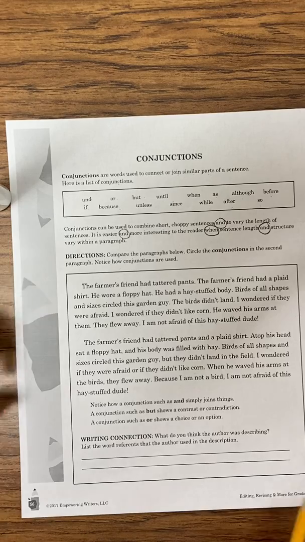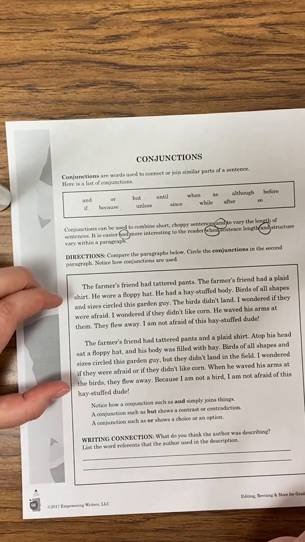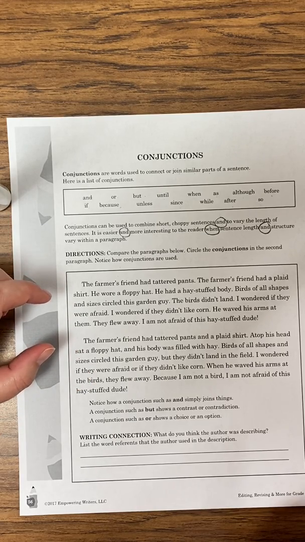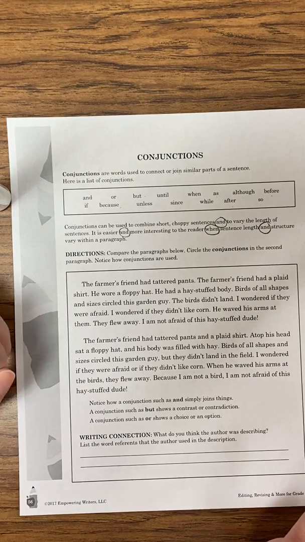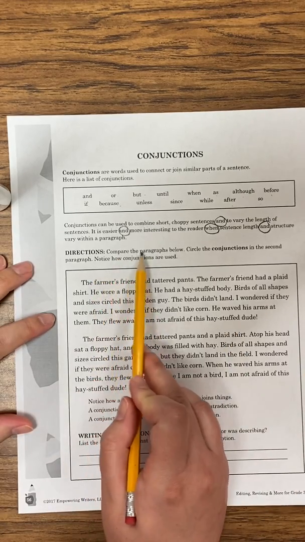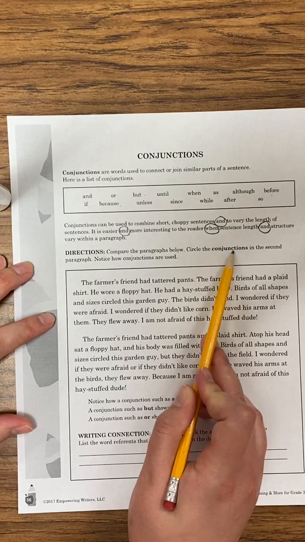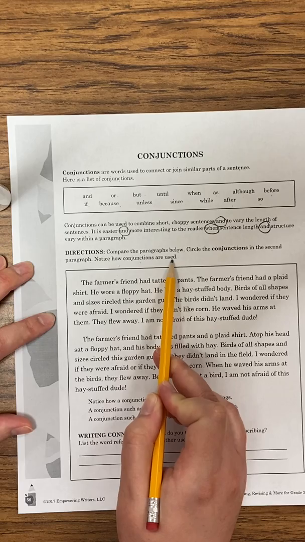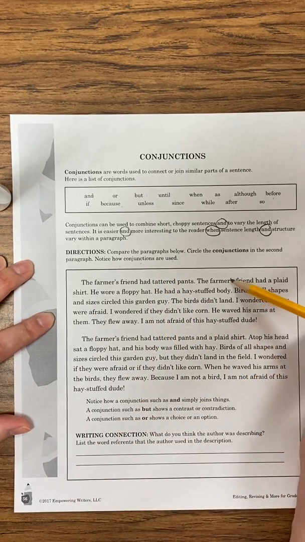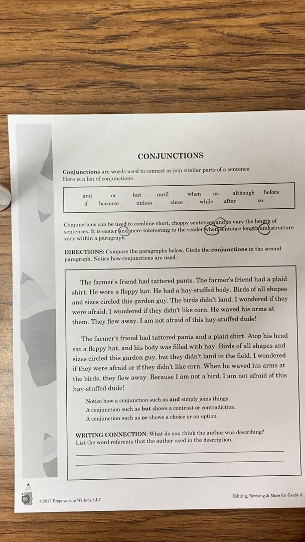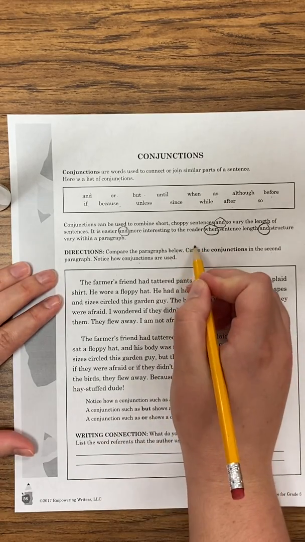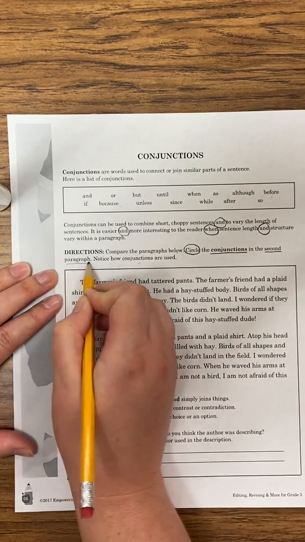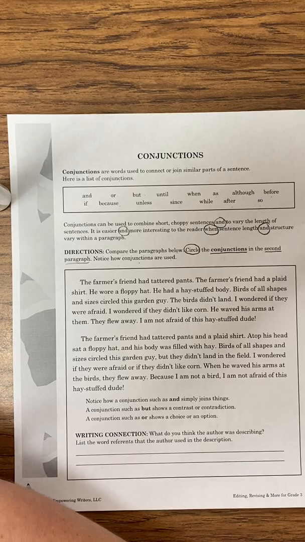In here, this paragraph is written twice, first without conjunctions and then with conjunctions. Compare the paragraphs below. Circle the conjunctions in the second paragraph. Notice how conjunctions are used. I'm going to read the first paragraph without doing anything, because the directions say to circle the conjunctions in the second paragraph. Following directions. Directions are there for a reason.